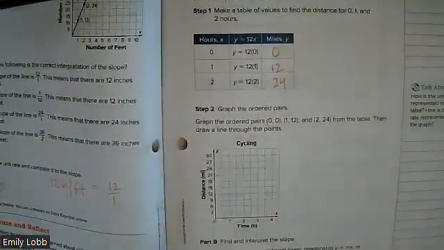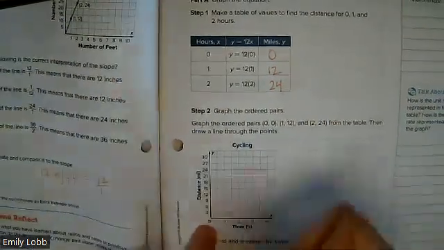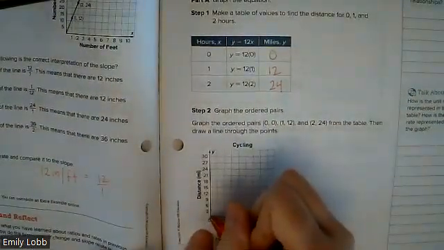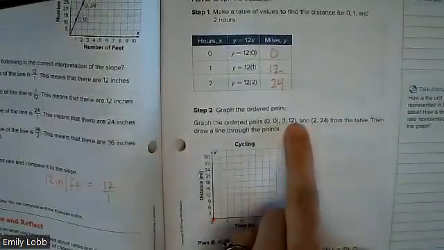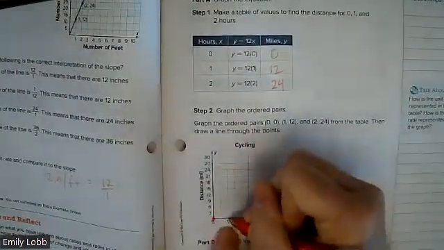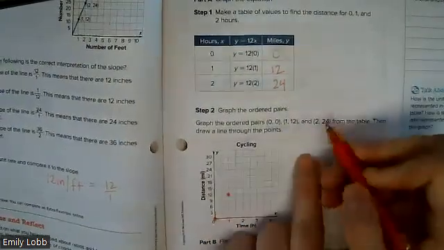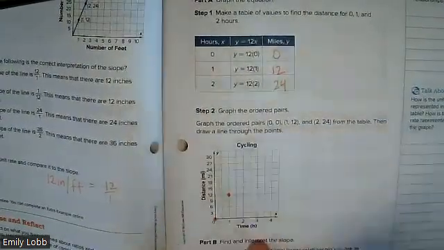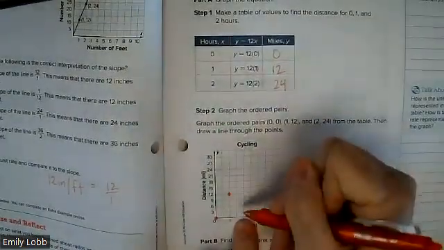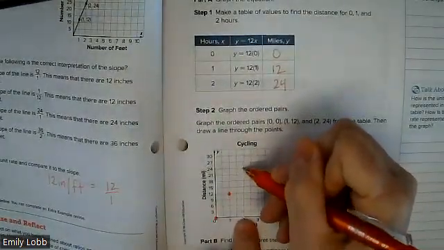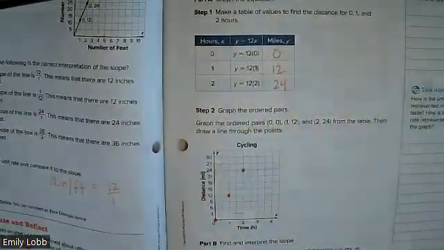So if we are graphing these points, we're putting a point at 0, 0. It's proportional, so there has to be a point there. At 1, 12. So here's 1. Here's 12. And at 2, 24. Here's 2. We got to go all the way up to 24. Draw a line through the point.